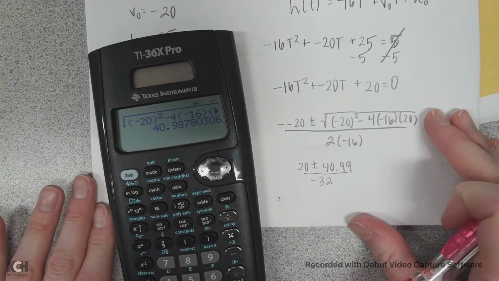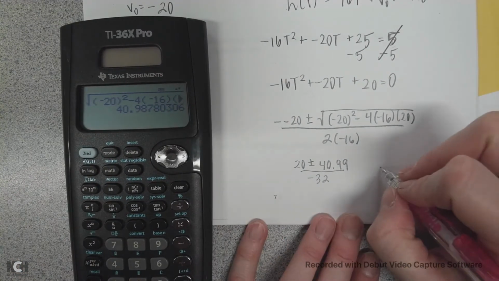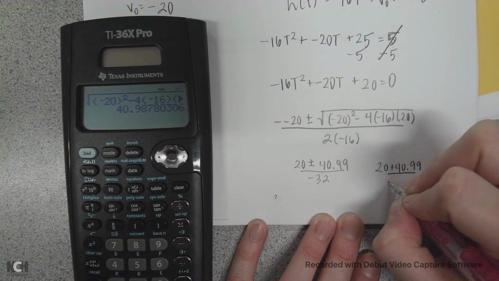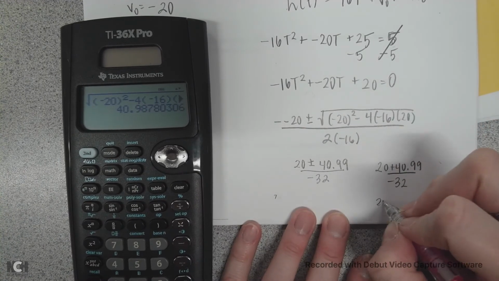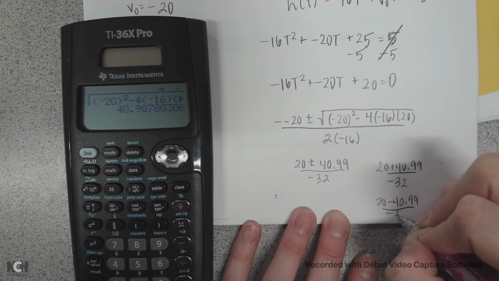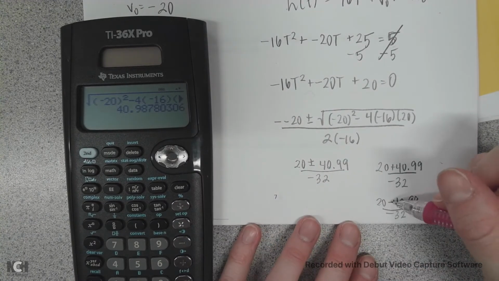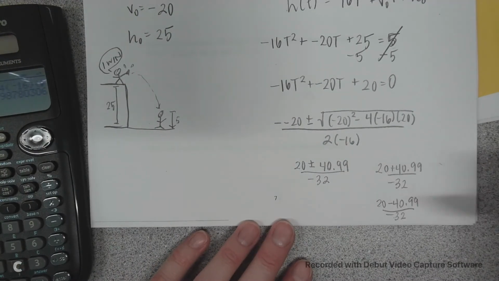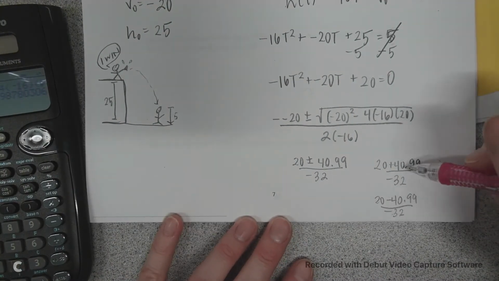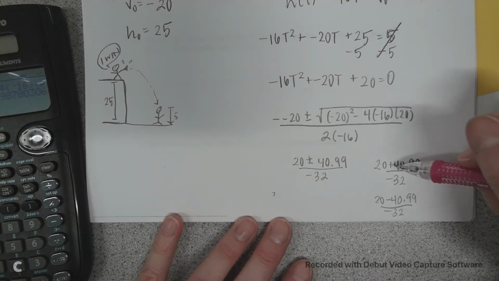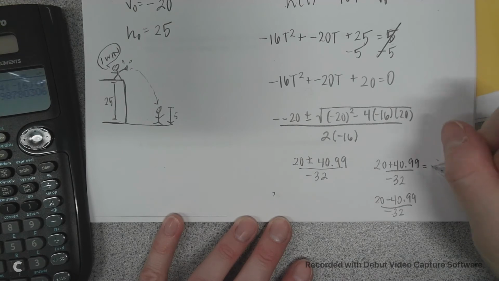So we have two options. We can have 20 plus 40.99 all over negative 32, or we can have 20 minus 40.99 all over negative 32. Well, here's the thing. We can't have a negative time, so we need a negative on top to cancel out our negative on the bottom. If we use the plus one, we'll have a positive divided by a negative, which gives a negative.